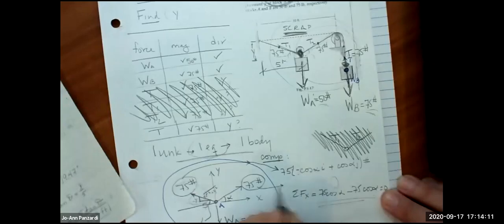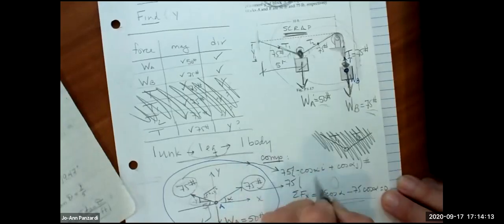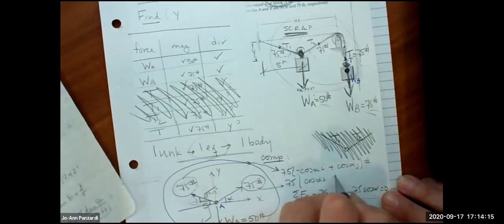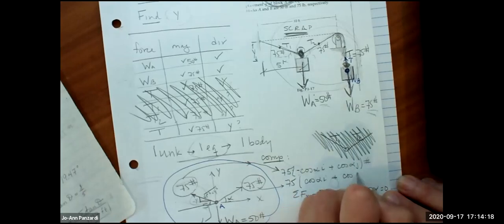And then this T1, this other one is cosine alpha i plus cosine alpha, no. Yeah, wait a minute. The alphas aren't the angles to the axes. Right.